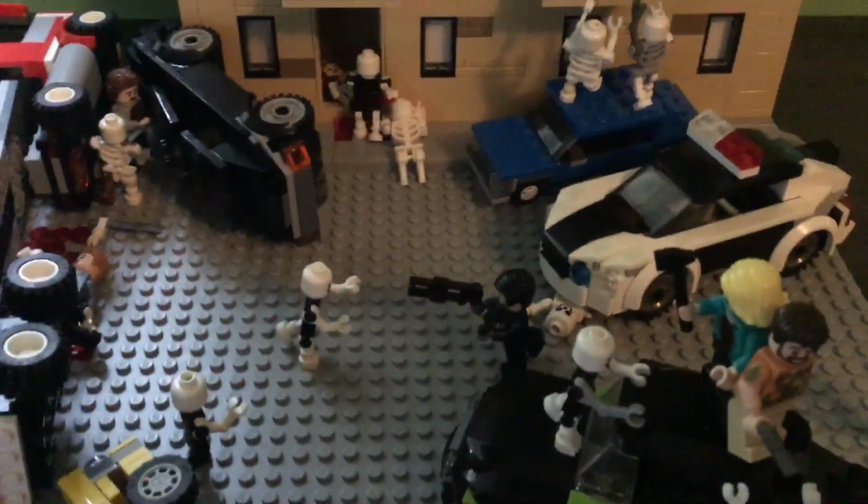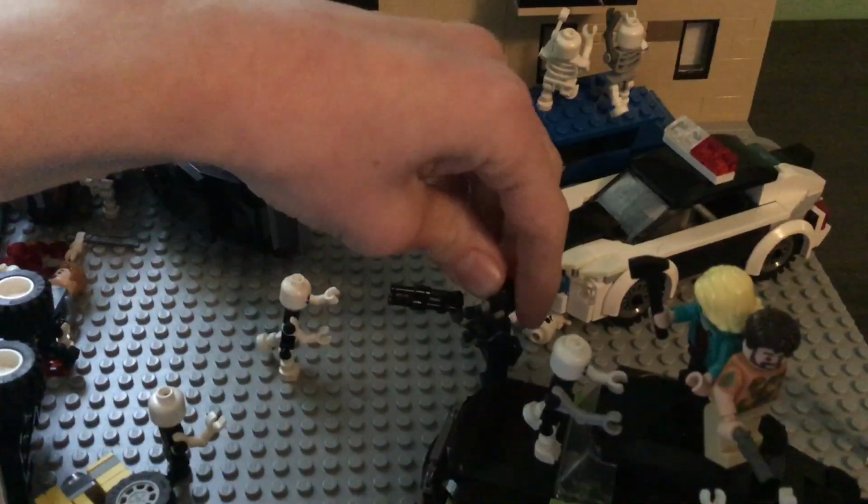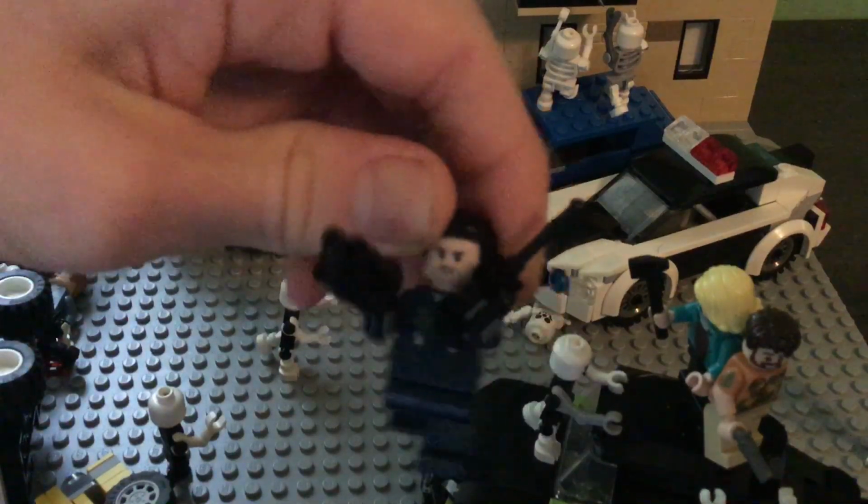And then next thing is this cop. He has a shotgun and a walkie-talkie on him.